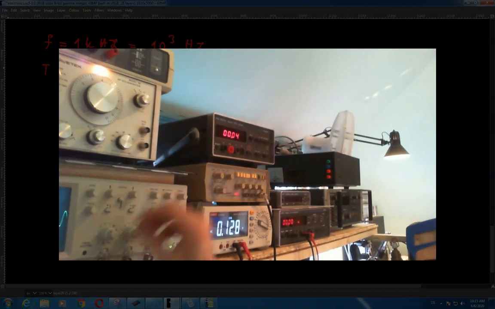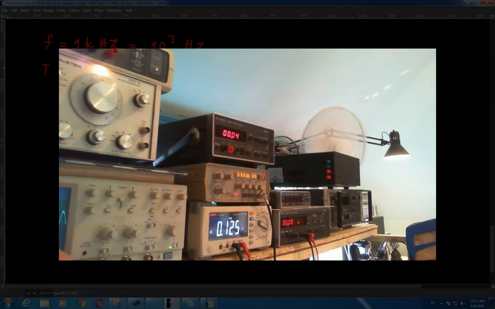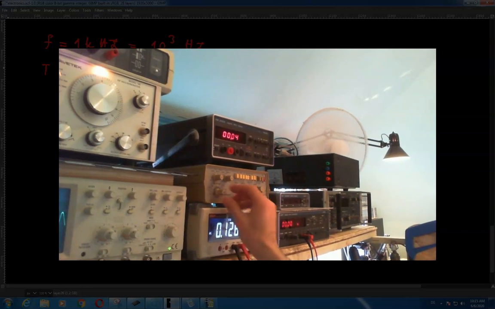So if I read from this point, one complete cycle would be something like this.